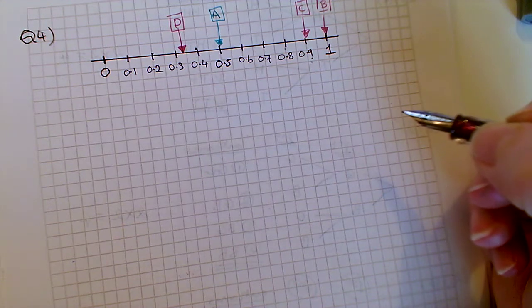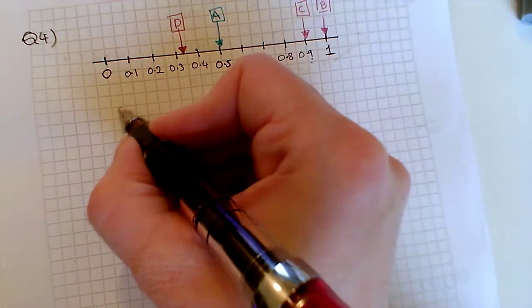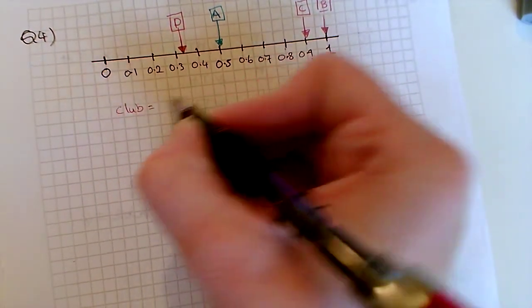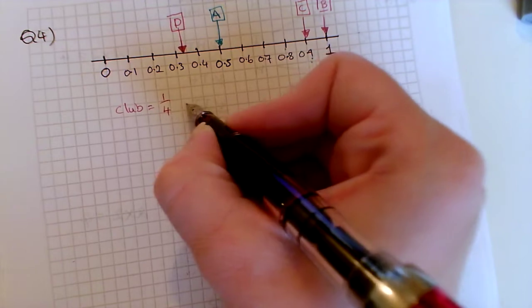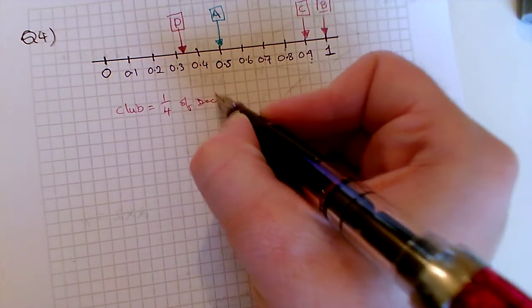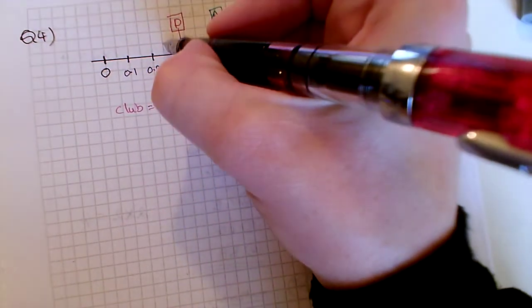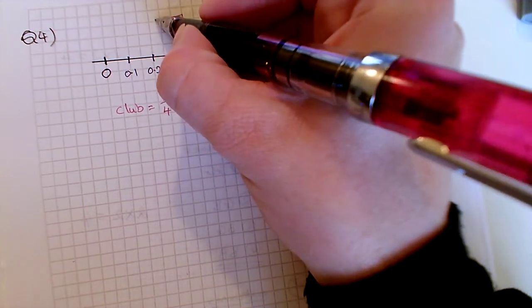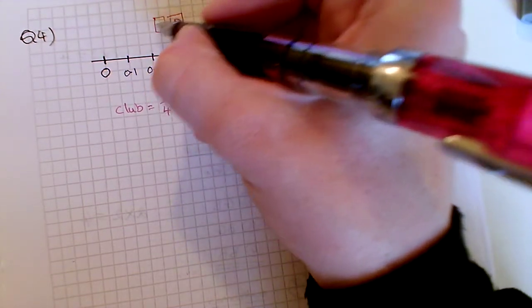You will draw a club from a standard pack of cards in a single pick. So a club is a quarter of the deck. So that's about 0.25, and we put that here.